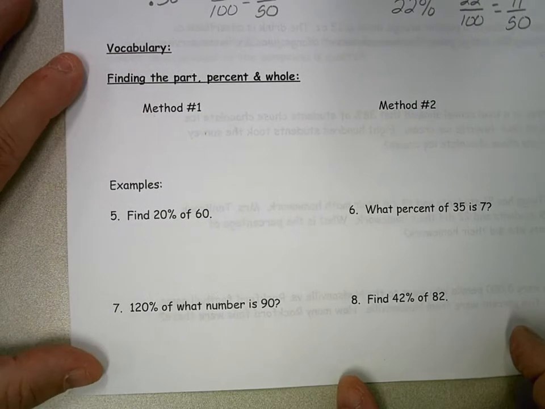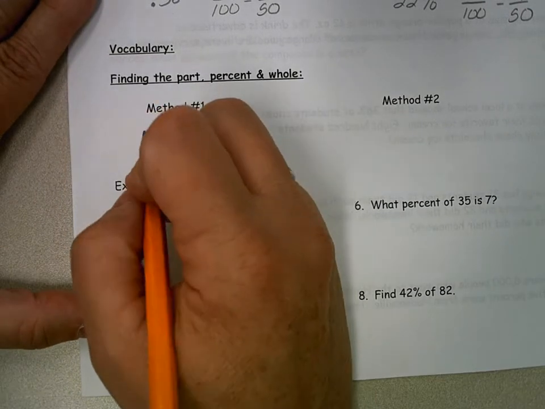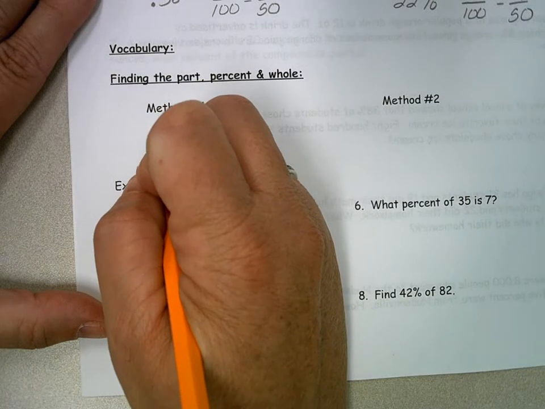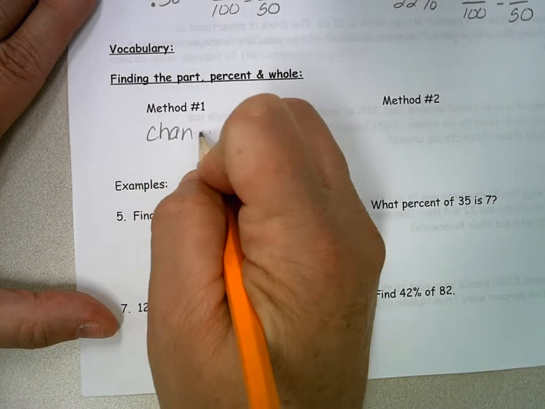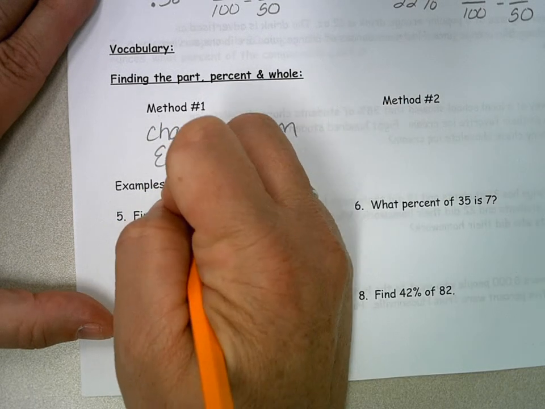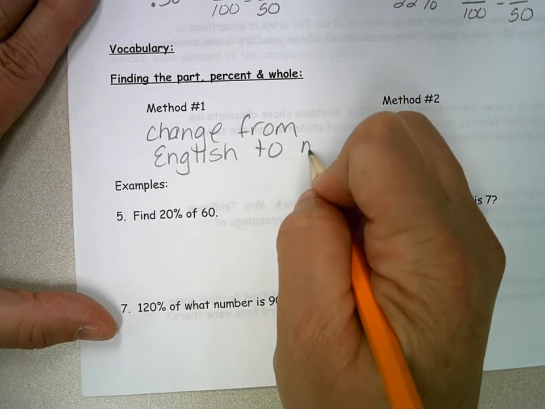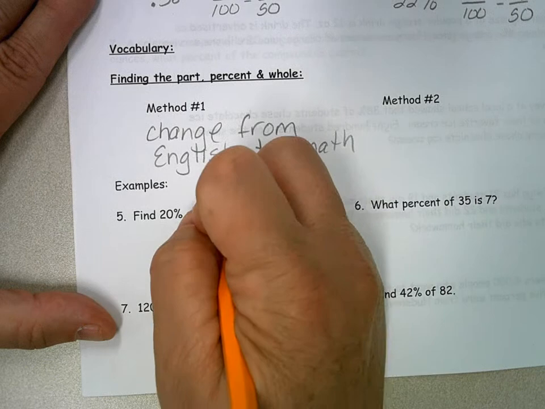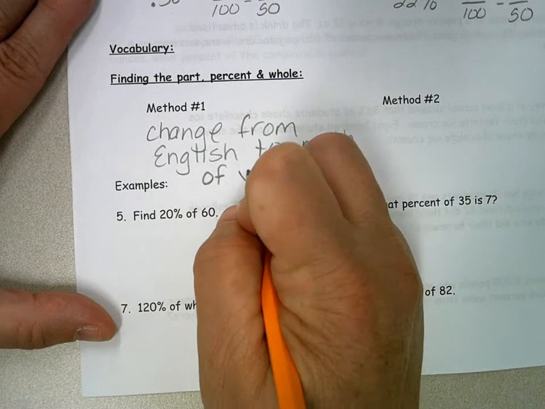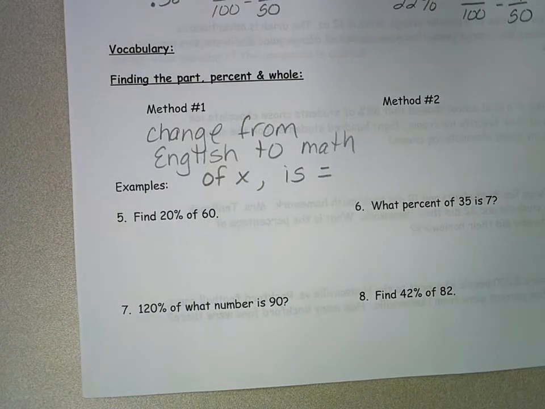I'm just going to show you one method here for finding the part, the percent, or the whole. And what you do is you translate, or you change from English, so change from that English sentence right there to math. And the two key words here: of becomes multiply, and is becomes equal. Of becomes multiply, and is becomes equal.